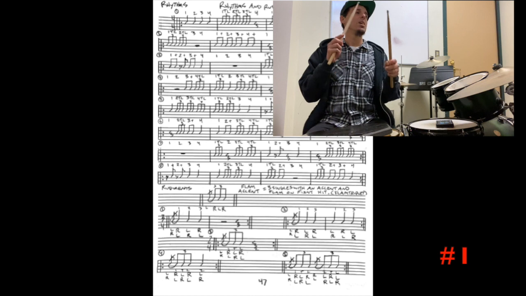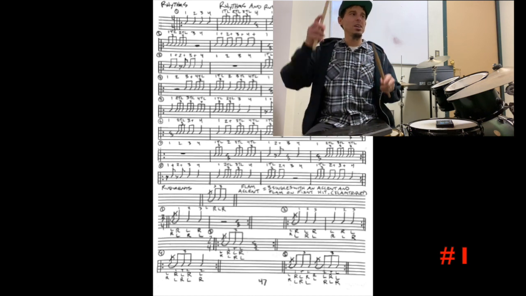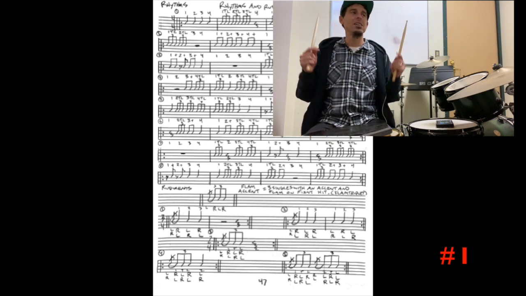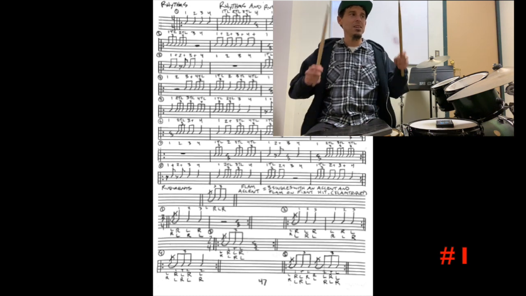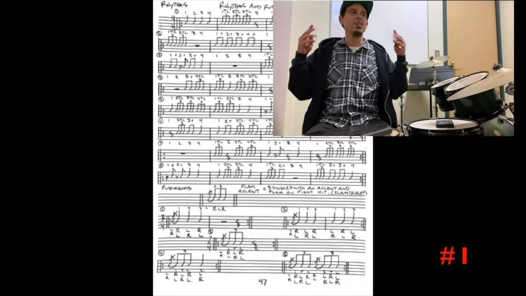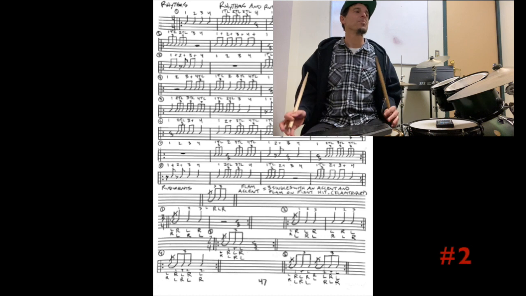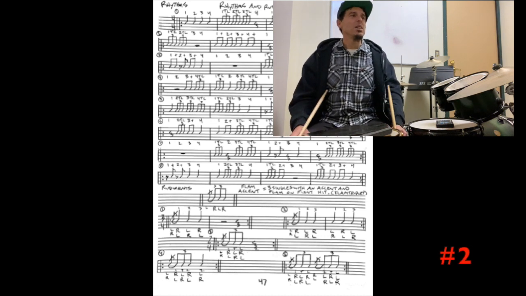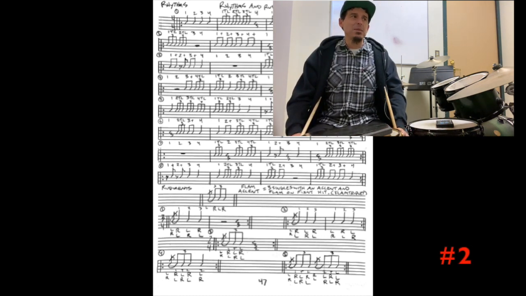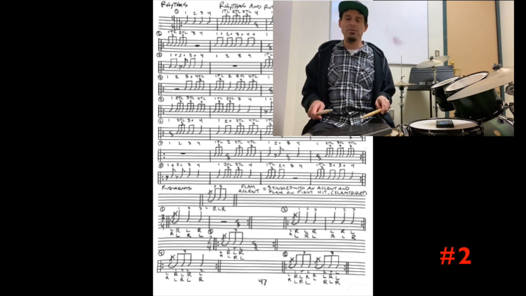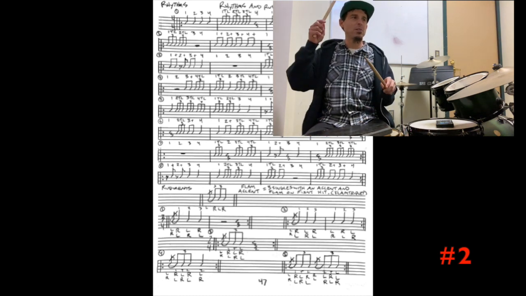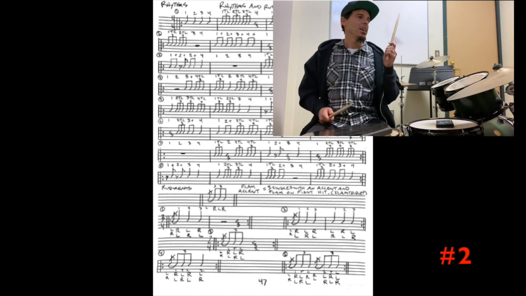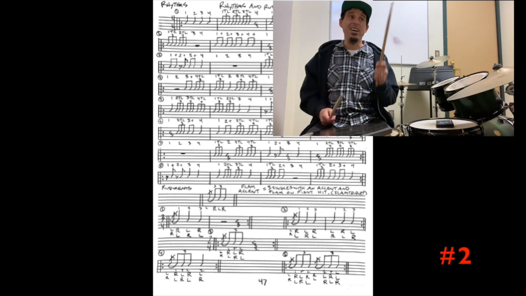Okay, I'll count us in. 1, 2, 3, flam, left, right, rest, rest, rest, flam, right, left, rest, rest, rest. Okay, for number 2, we're just not going to put in those rests, but similar concept for the first bar. So I'm going to do a flam with my right, so that's that left right before, and then a left right, and then I'm just going to do singles, left, right, left.